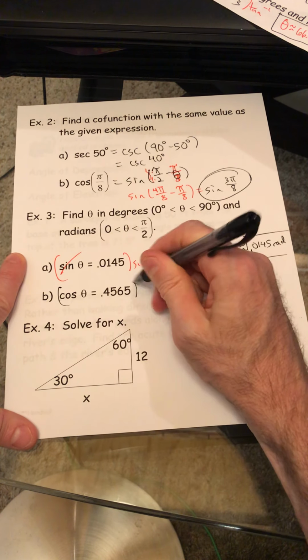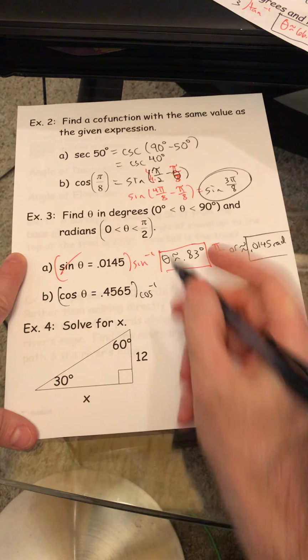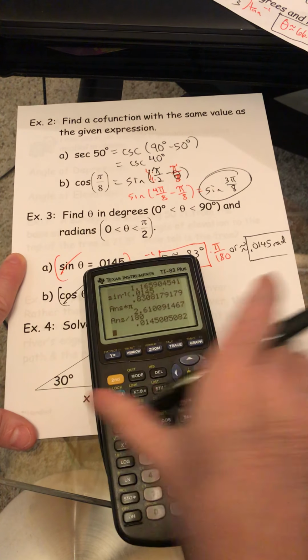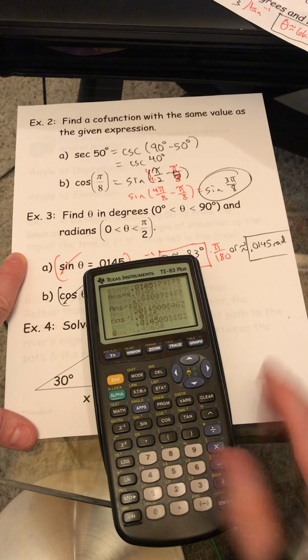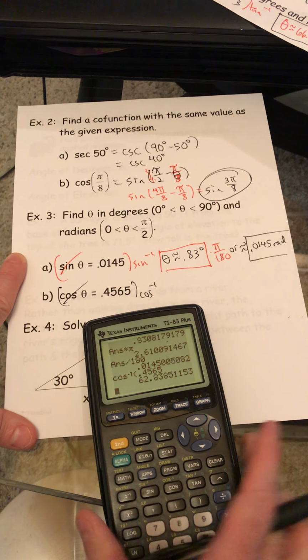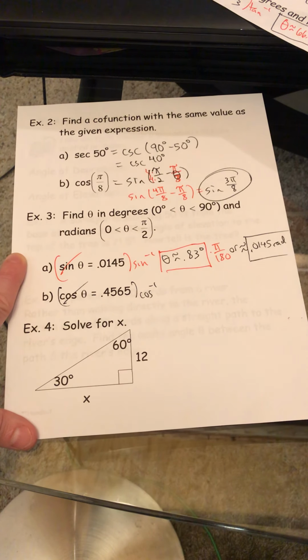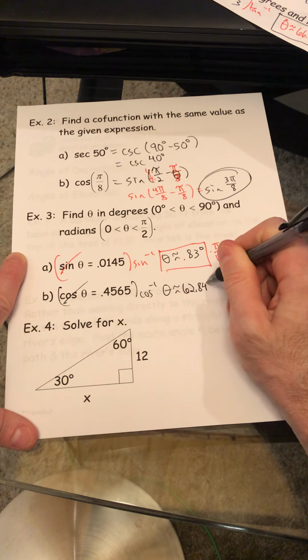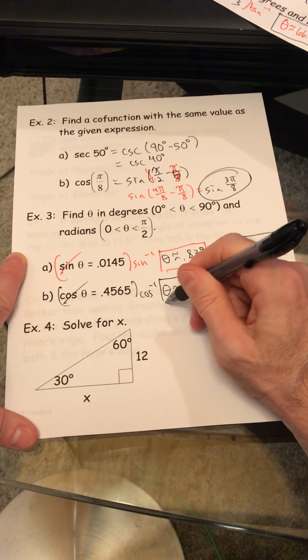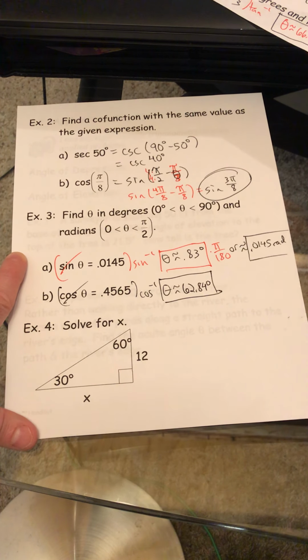Well, to start, take the inverse. And when we do that, 62.84 degrees. Obviously, as you work through things on Pearson, they'll tell you what they want you to round things off to.